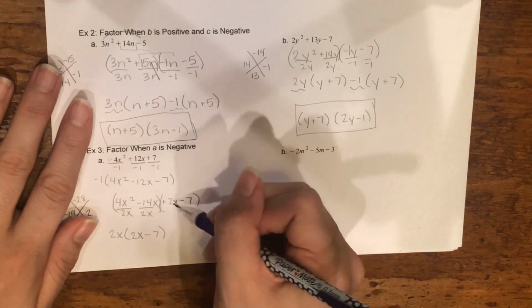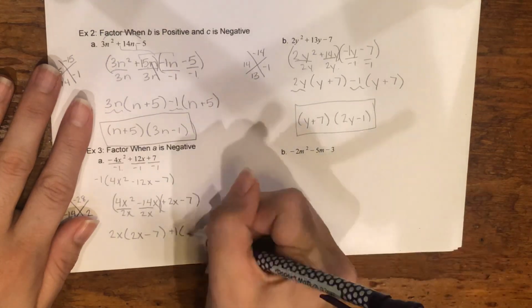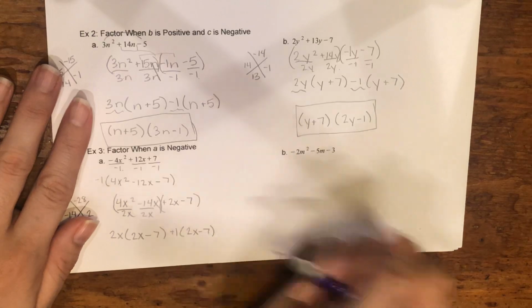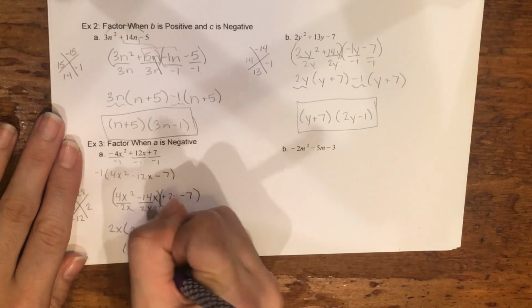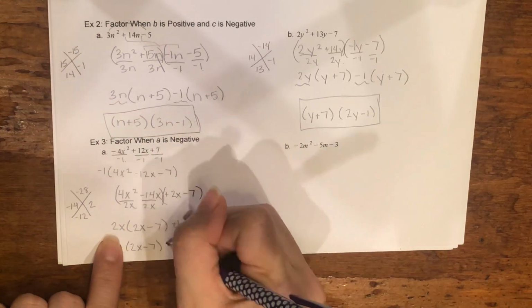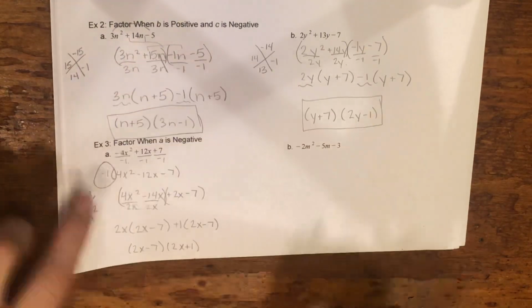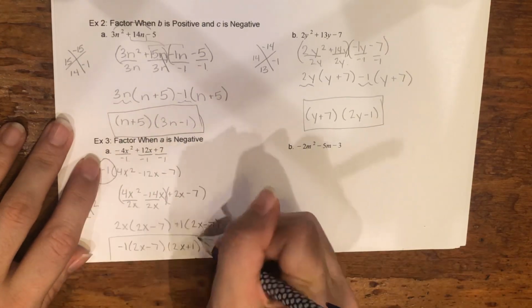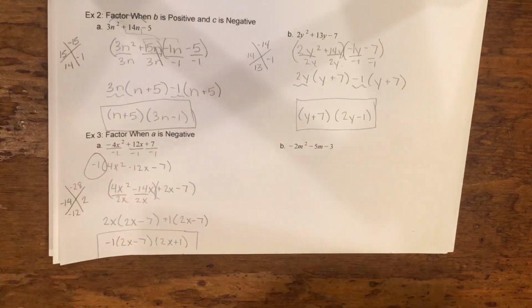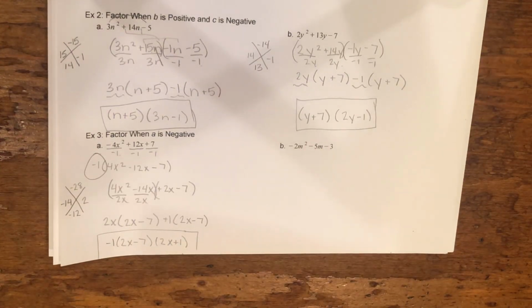Okay, so with this, it's already positive and I can't take anything else out of it, so I'm just gonna put a +1 and then just keep writing the 2x minus 7. My parentheses do match, so I'm gonna write 2x minus 7. And then I write my leftovers, 2x plus 1. The key thing is we have this -1 here, so I'm actually gonna put a -1 there. And then that is my final answer. All right, what I want you to do is try out B, and then you can come back and check your answers and see if you did it correct.